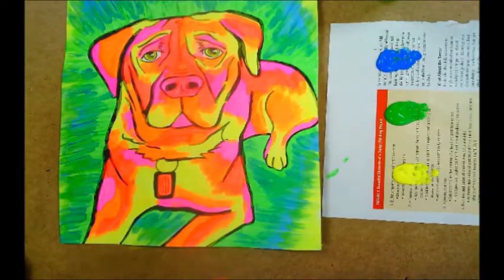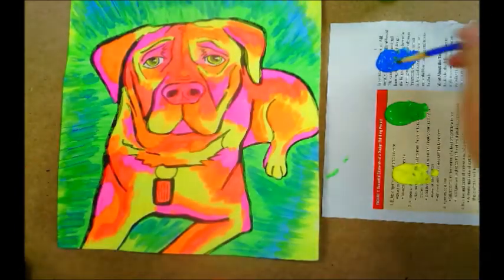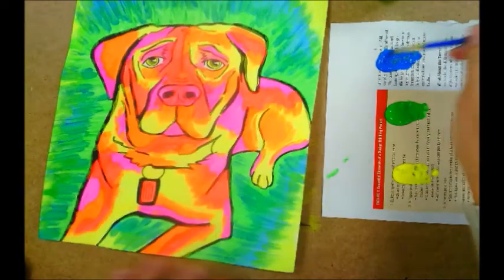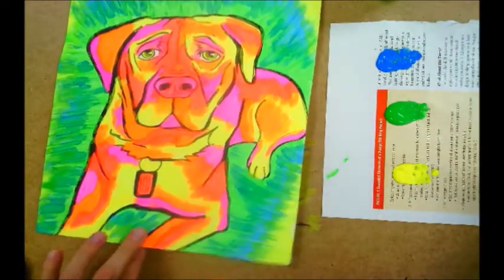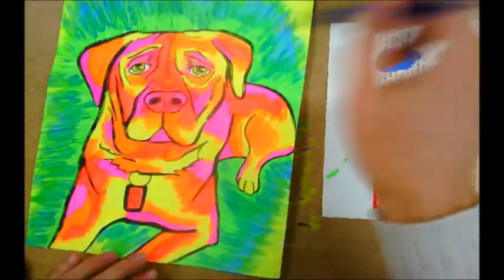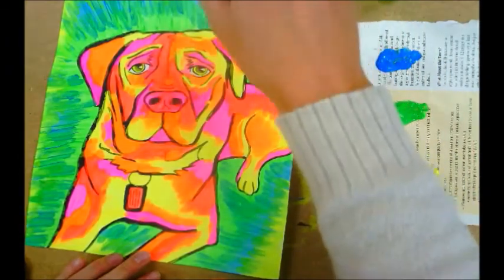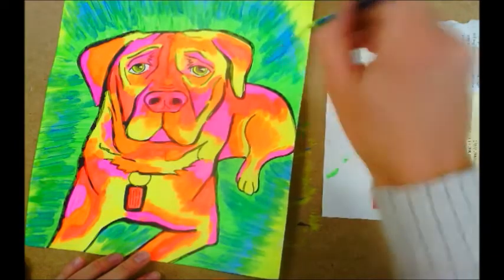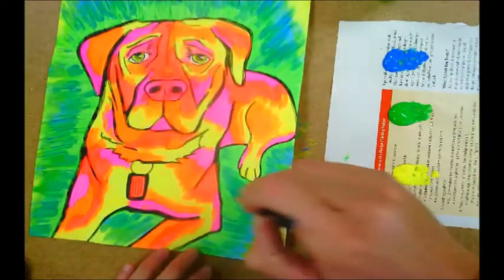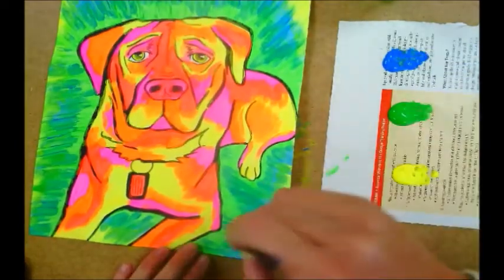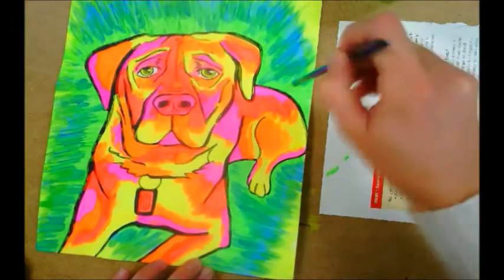Okay, and there you have it. I've gone through and painted my background. I'm going to take a minute, just look at it and make any adjustments. Like I'm going to add a few more blue brush strokes. The yellow turned my blue green, so I want to add a little bit more blue. But take a minute to do any finishing touches, any last minute things.